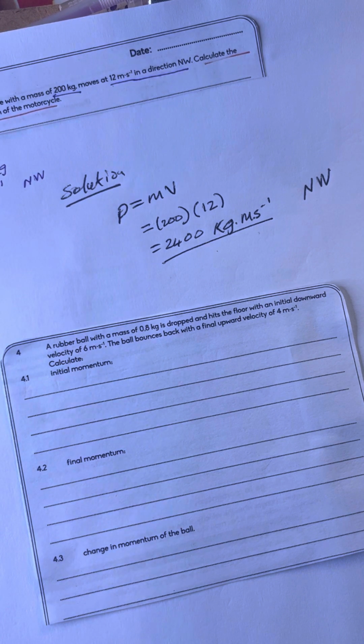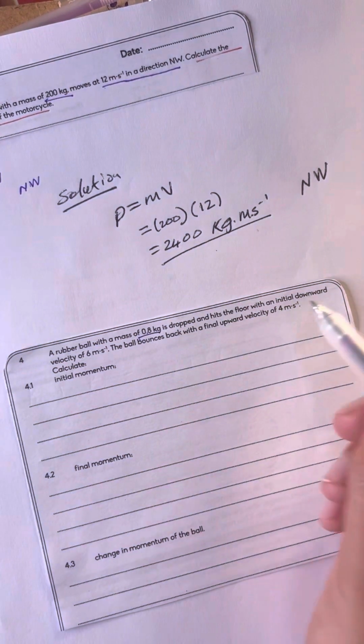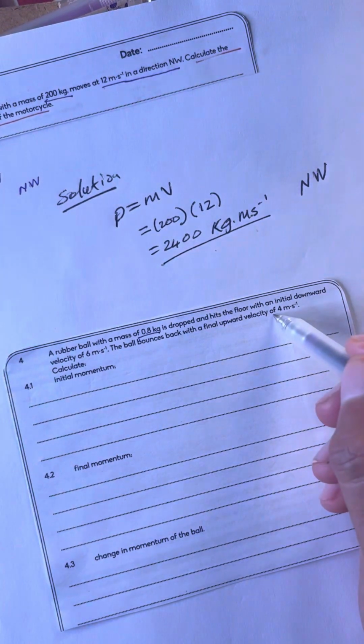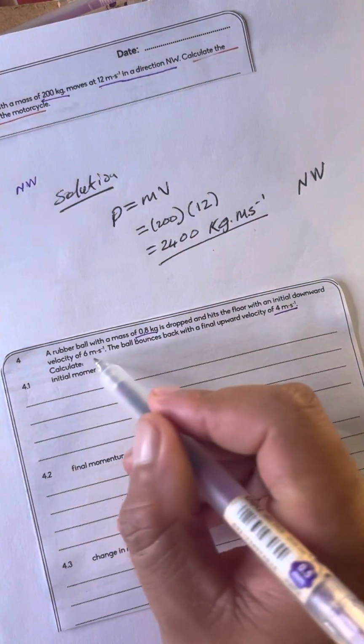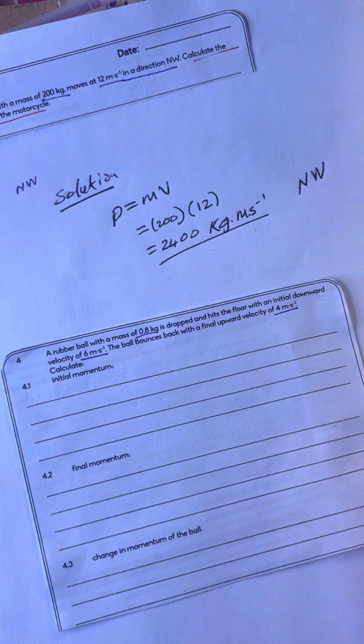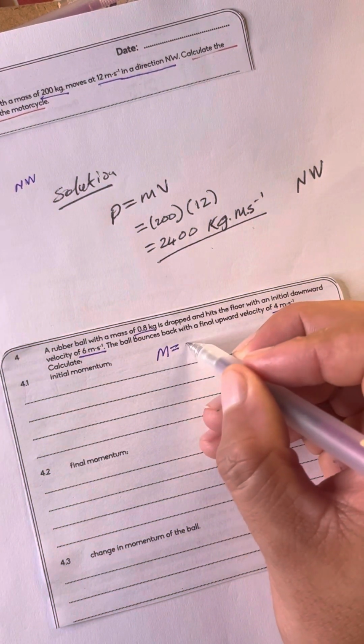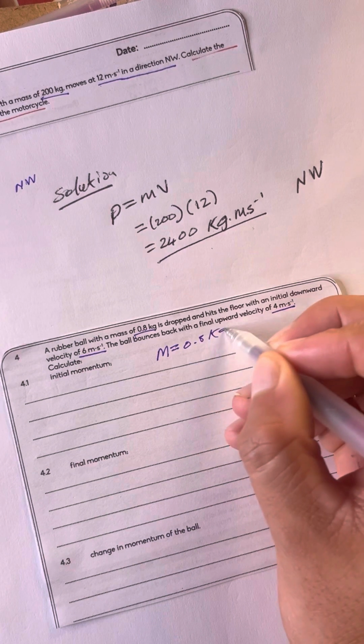First of all, you need to write down everything given to us. Remember, we're given 0.8, 4 meters per second, 6 meters per second. That is all that is given to us. So the mass of this object is equal to 0.8 kilograms.